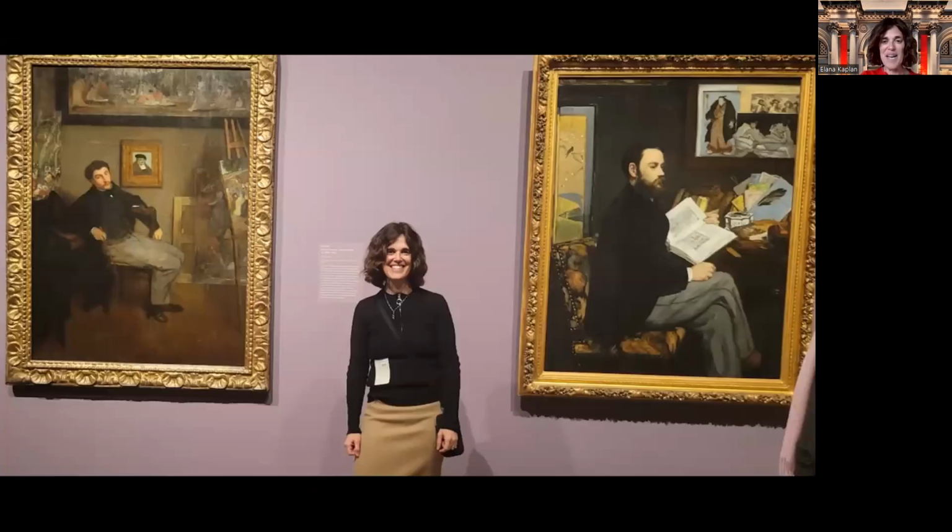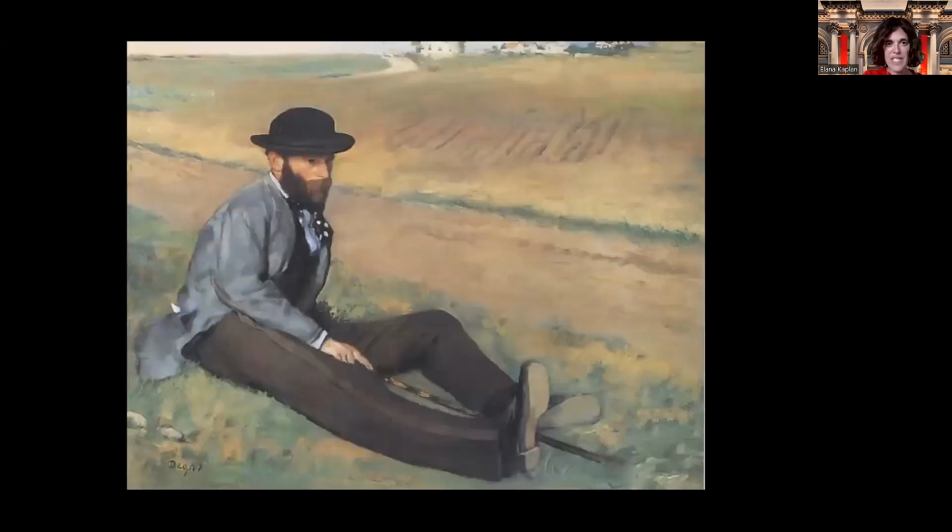Okay, and this is just me in the exhibit standing next to these two works of art that we saw again, so you can see they're very similar size and how the museum put these paintings side by side. So we could see how the artists really played off of each other.